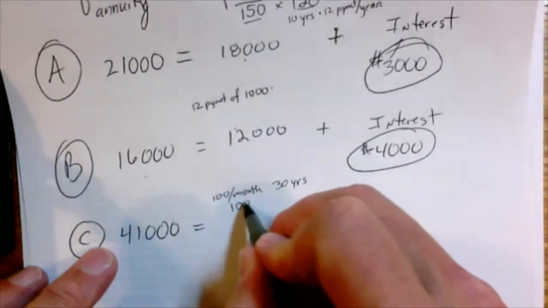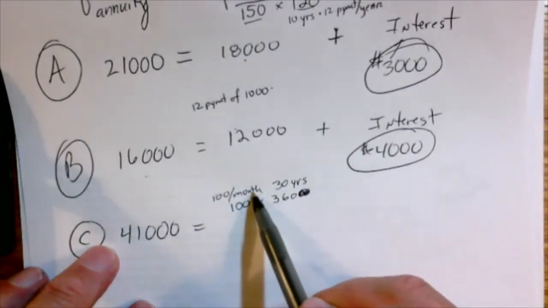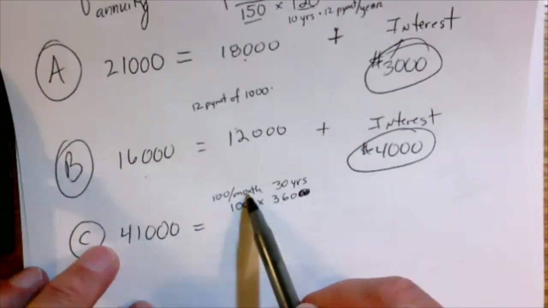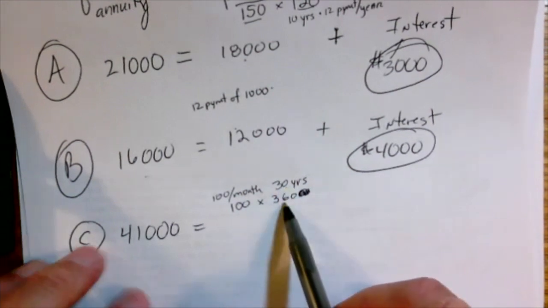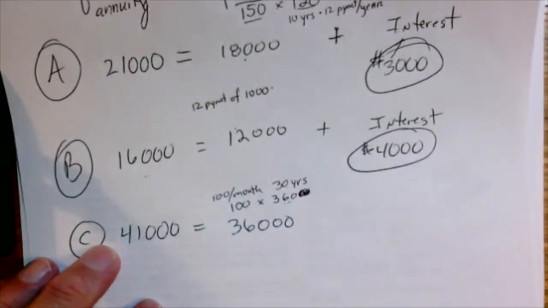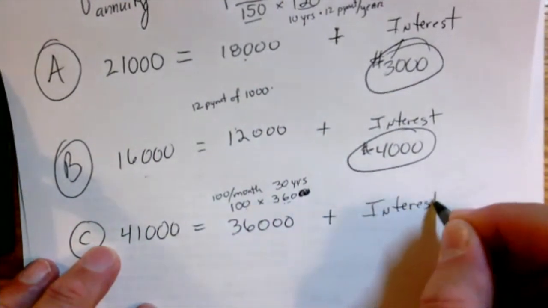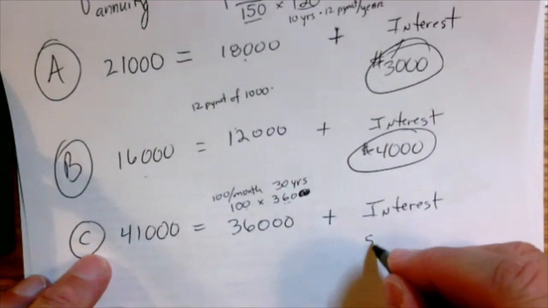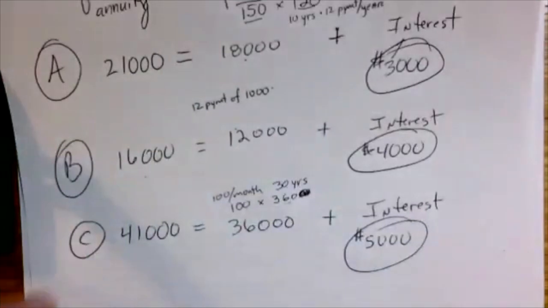So that's a $100 payment times 360 payments. There are 12 monthly payments in 1 year, so if you do that for 30 years, 12 times 30 is 360. If you multiply these two numbers together, you have contributed 36,000, and everything else is interest. Again, they gave you nice numbers to work with. So 5,000. You're even going to use these formulas in the earlier problems because they always ask you how much interest you're going to make. And this is how you would do that last one.